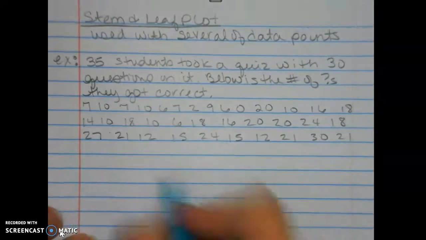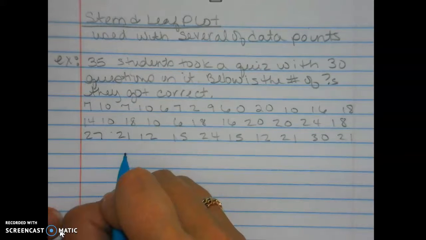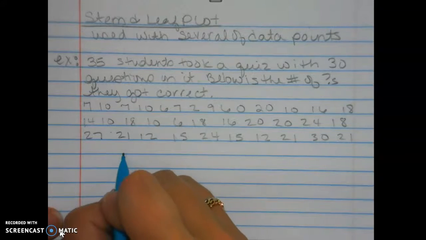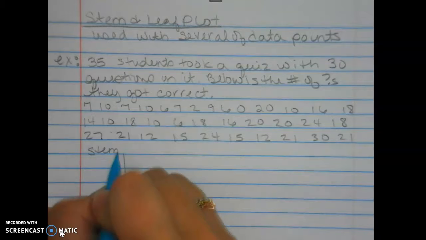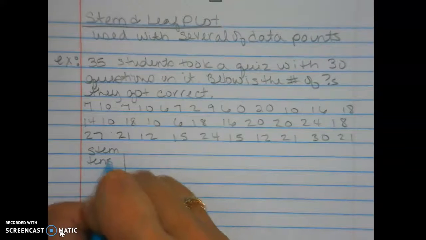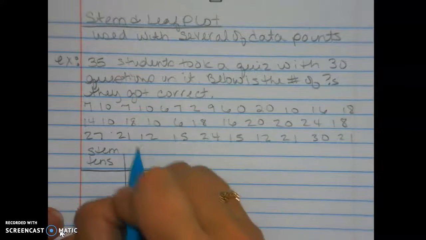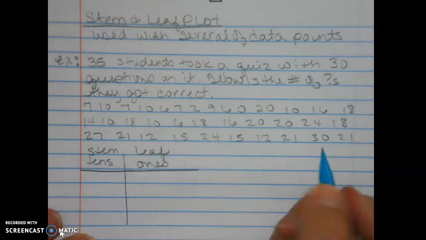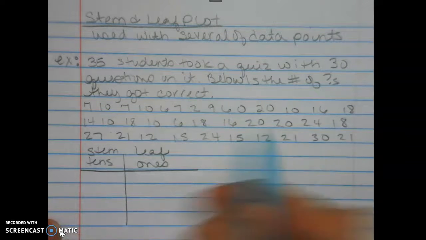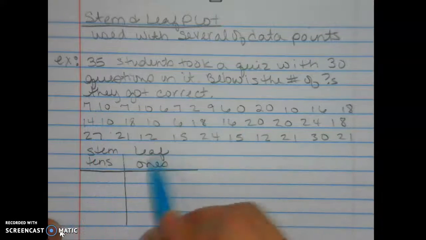So a stem and leaf is going to look kind of like a T-chart, okay? Your stem is going to be your tens place, and your leaf is going to be your ones place. And we must always have a key. We can see here that we're going from 0 to 30.